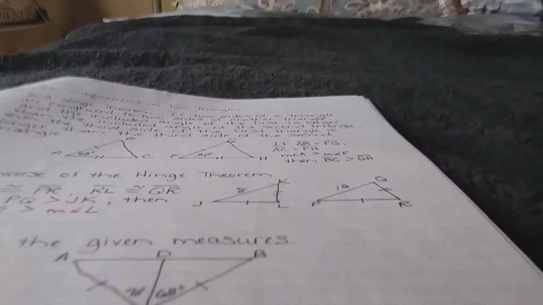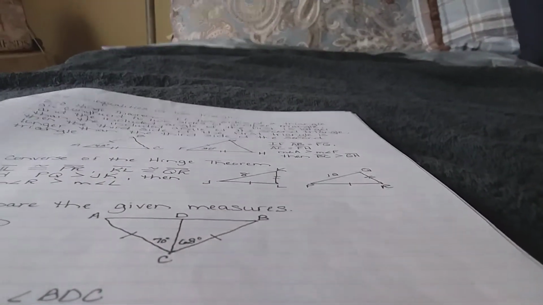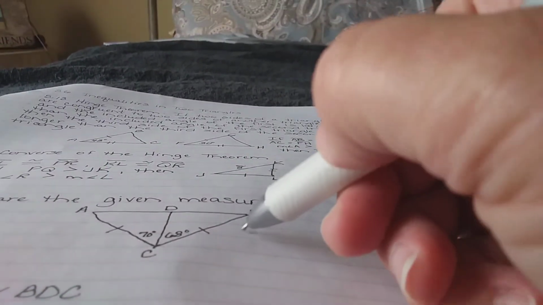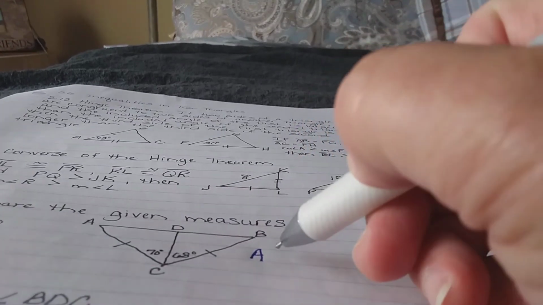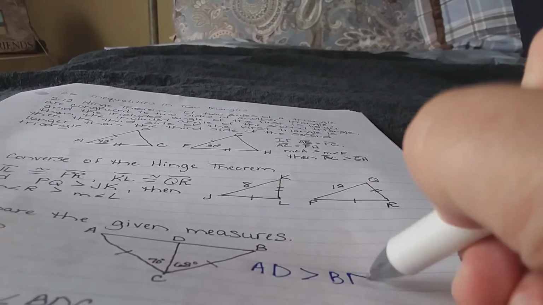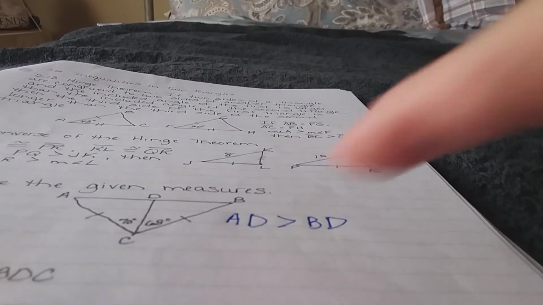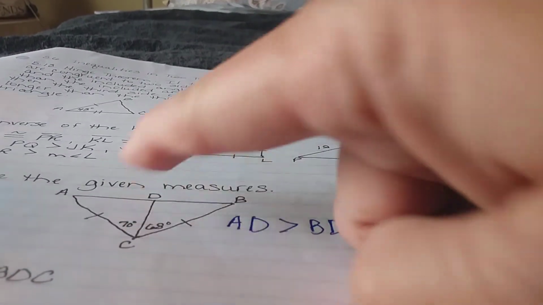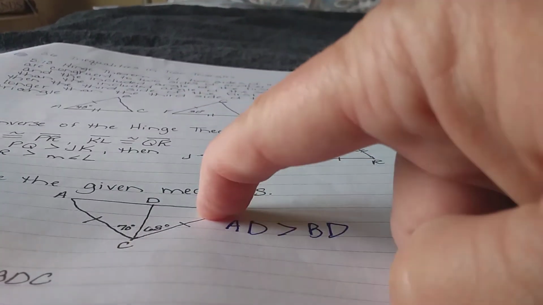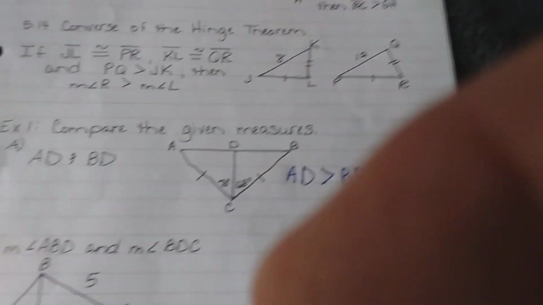So simply to answer that question, all we are going to do, and again, I'm experimenting with this and it's a little harder to write, apologize, is we're going to simply write that AD is greater than BD. And that's the answer, guys. It's not anything more difficult than that. You're just saying that this angle is bigger, so this side is going to be bigger than that side. That is all the answer is going to be. Can you see that?